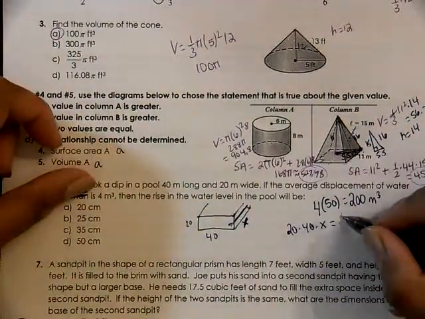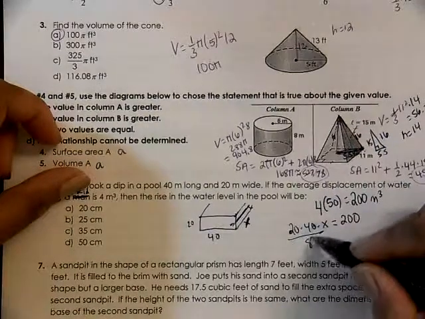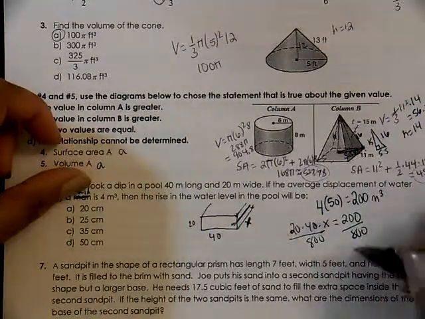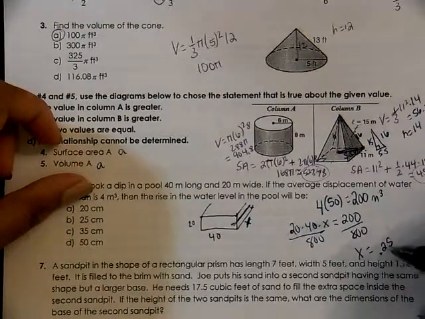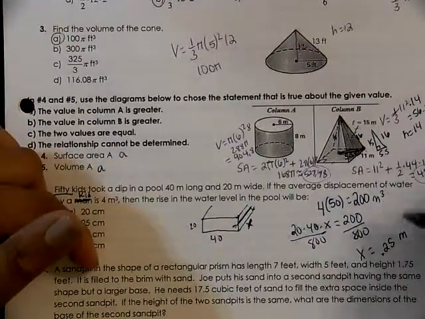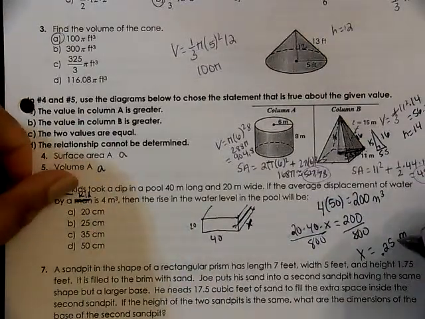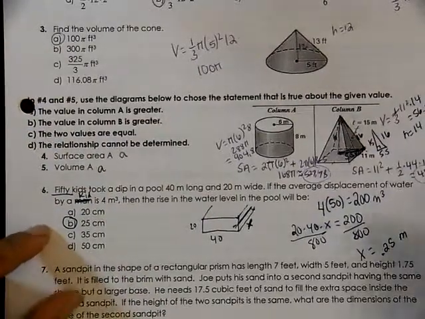So then this is going to be equal to 200, the displacement that we had, and then you're just solving here by dividing by 800, and you get a decimal for the answer, which is 0.25, but your answer is in meters, and the answer choices are in centimeters, so you want to move the decimal point 2 to the right. So the correct answer there is B, 25 centimeters.